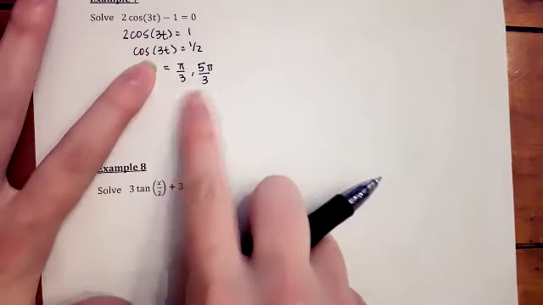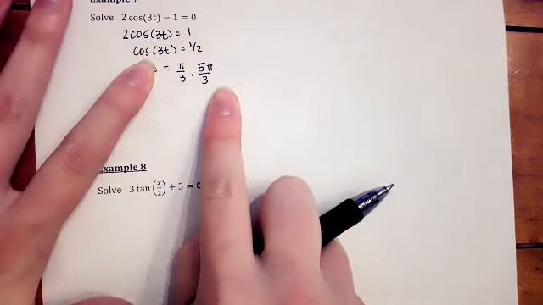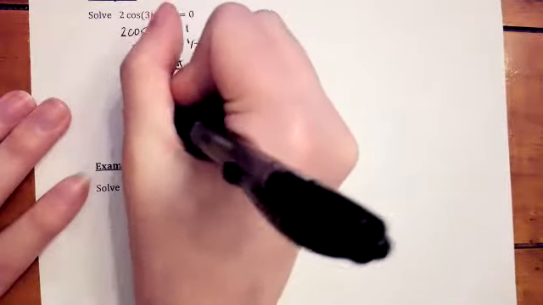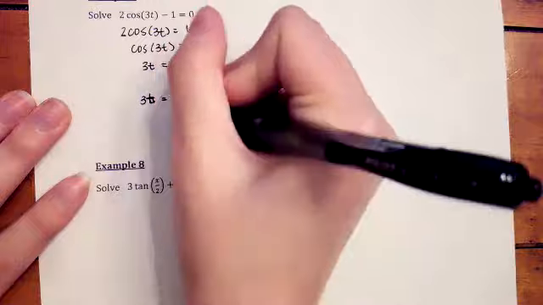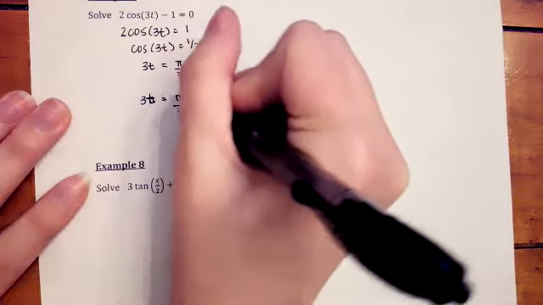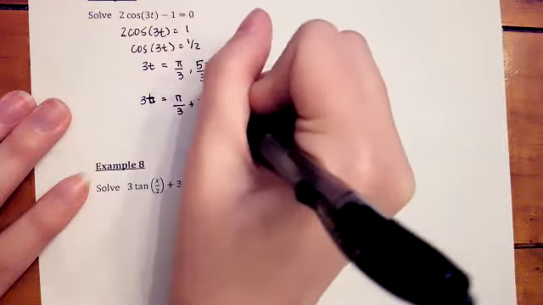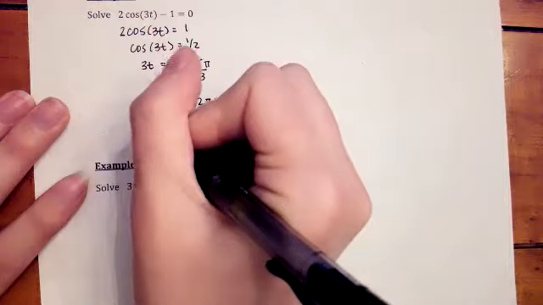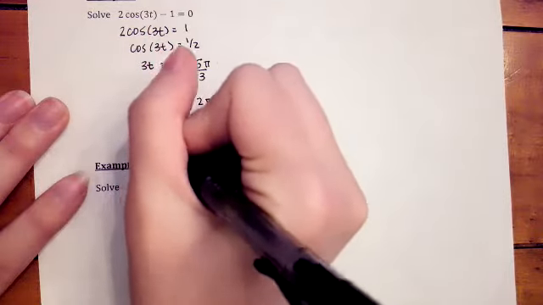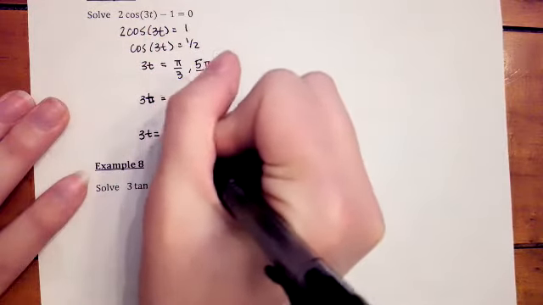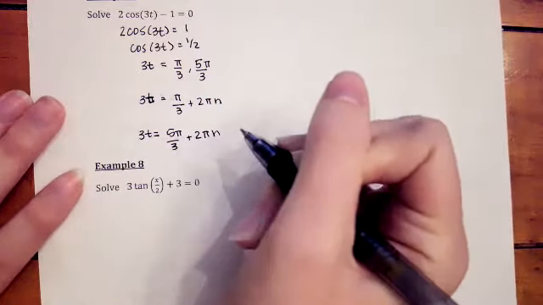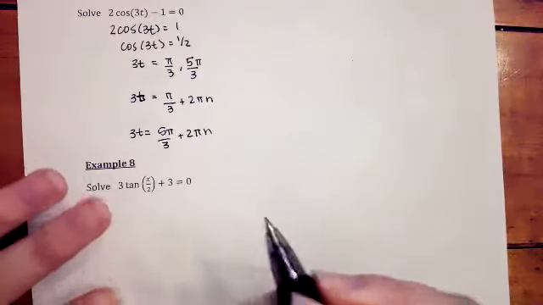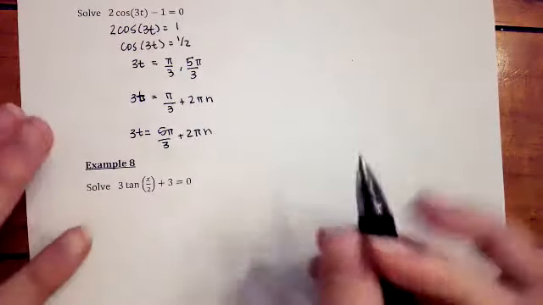Ignoring the 3t for right now, I'm saying these are my 2 spots. So then I'm going to set 3t equal to my general solutions. Okay, and I still need to divide by 3, and I'm going to divide everything by 3.